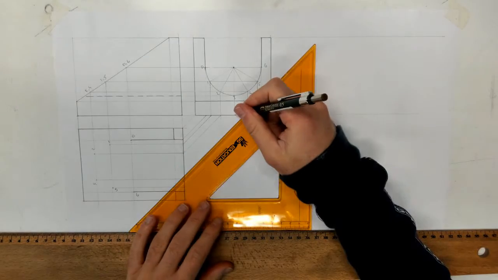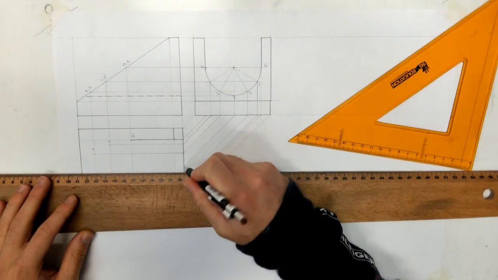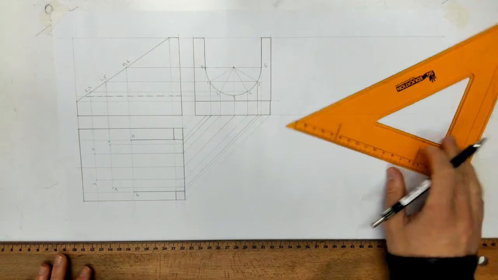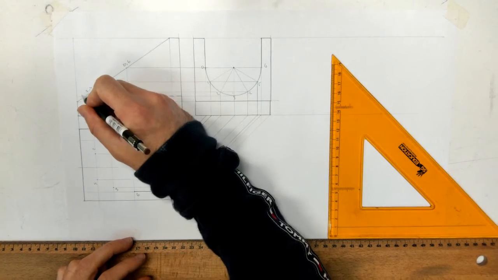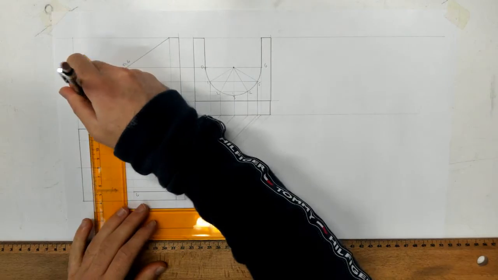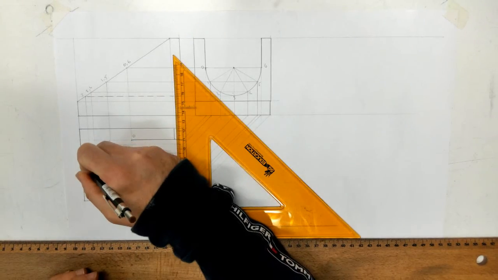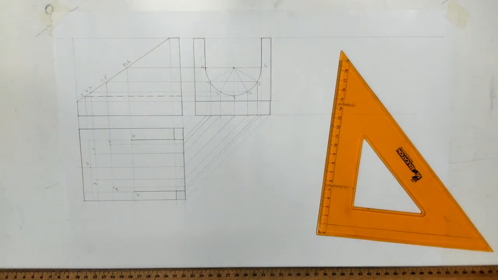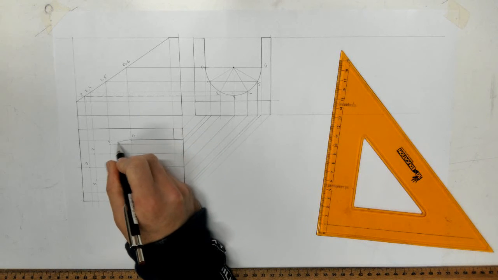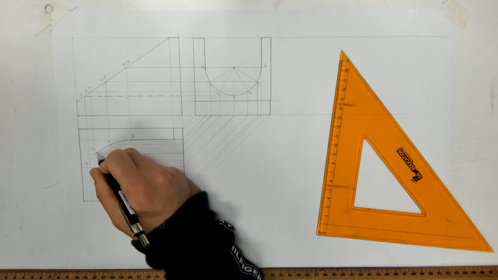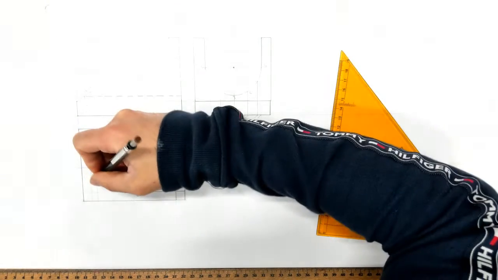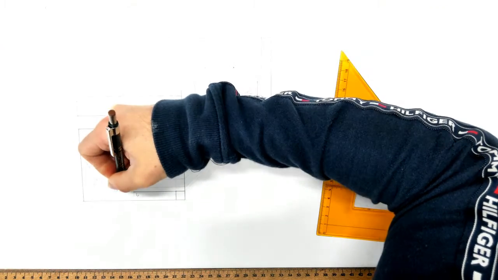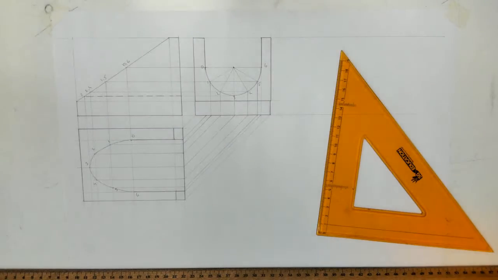And then finally 3. Drop 3 down, take it at 45 degrees and across, and then 3 hits at this point here, our hidden detail line, the base, and 3 is giving us that point there. Then all we need to do is draw a nice neat freehand curve all the way around, including all those points. Just like that there.